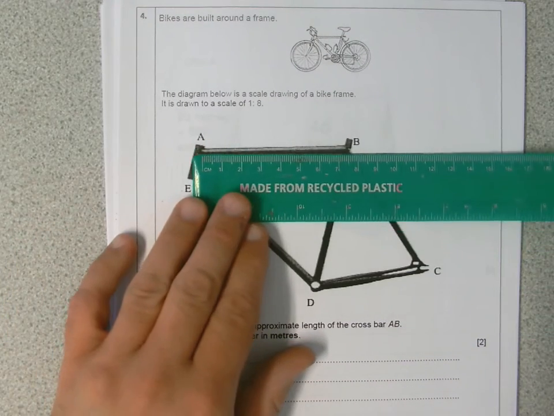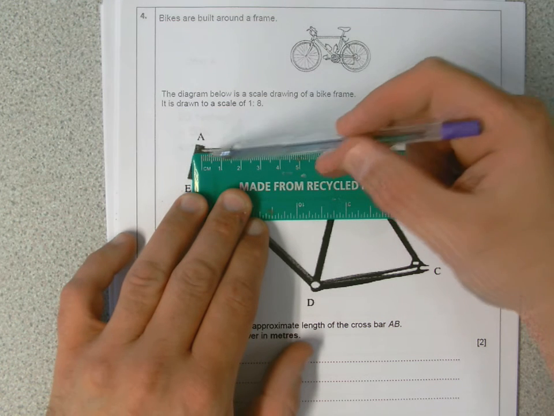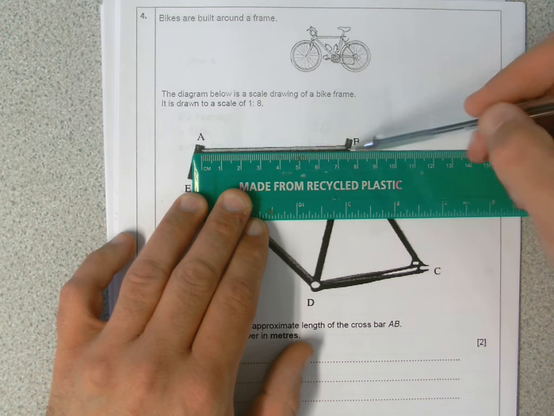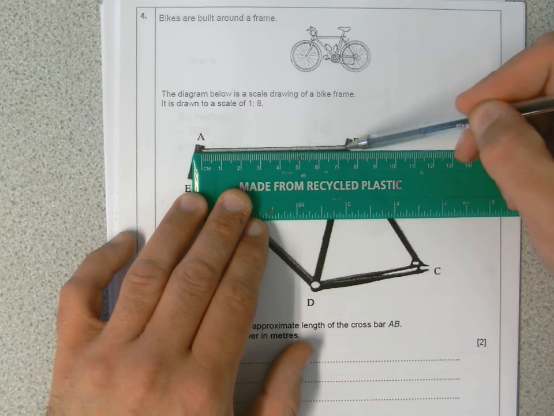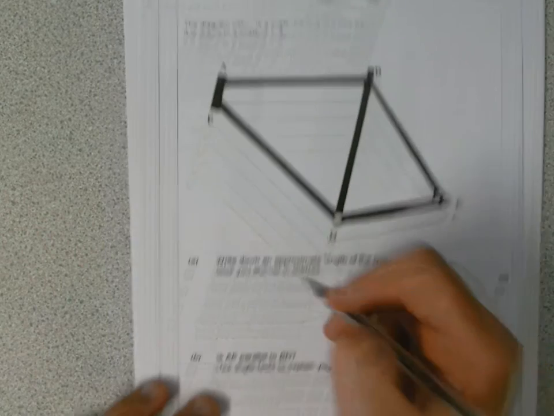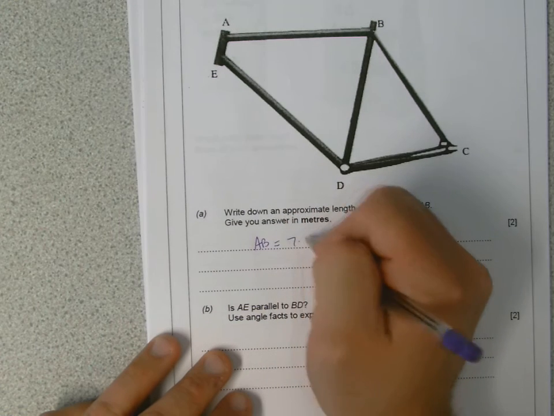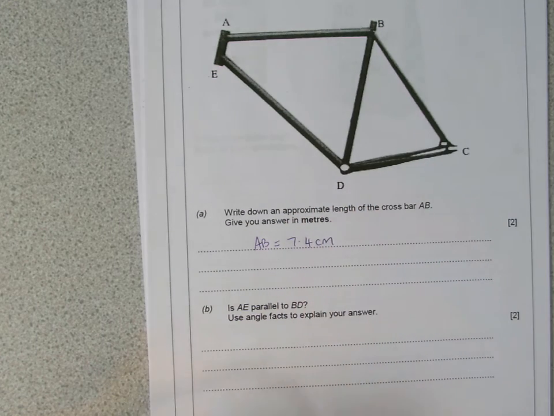If I measure the length of that line, that crossbar, we start from 0 all the way to the end there. So if I go to the end there, it's about 7.4. So we could say AB is 7.4. Of course, I measured that in centimeters.